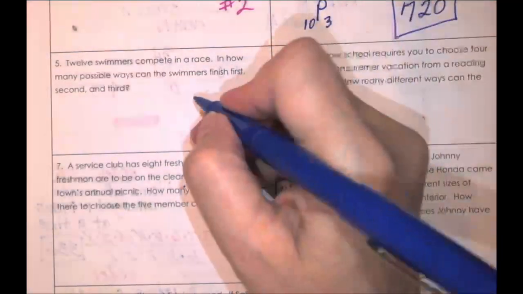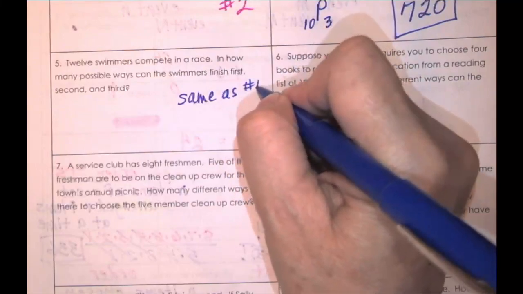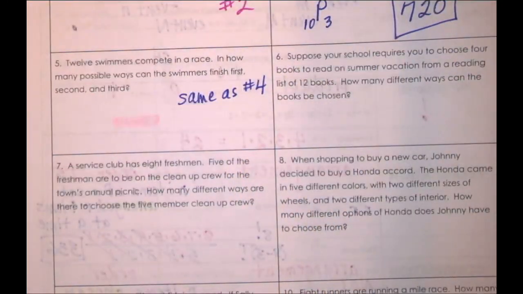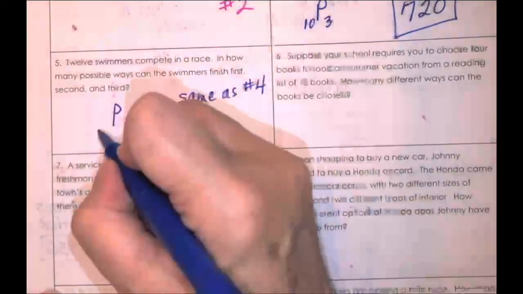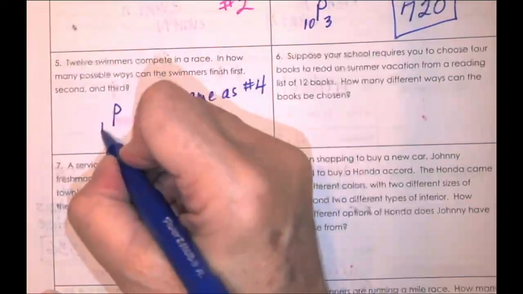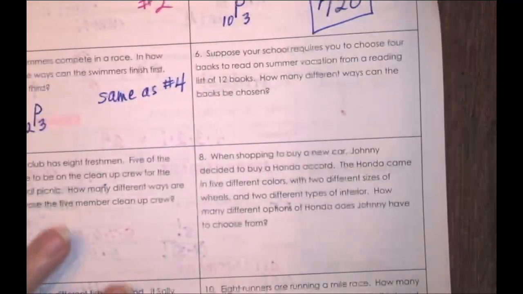12 swimmers compete in a race. This is the same as number 4. How many ways can they finish first, second, and third? We're going to do the permutation of 12 swimmers arranged 3 ways. I'll let y'all put that in your calculator.